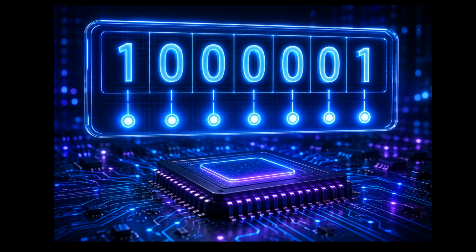The original ASCII standard uses 7 bits. Each bit can have one of two values, 0 or 1. Here, we can see a 7-bit binary pattern. Because there are 7 bits, ASCII can create many different combinations. These combinations are used to represent different characters. So remember, original ASCII uses 7 bits.